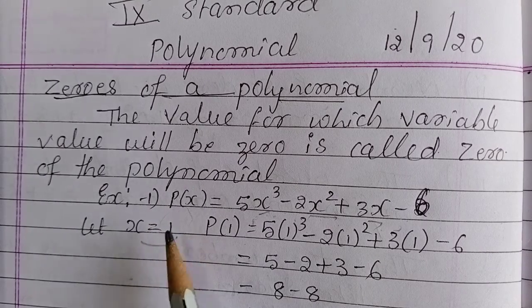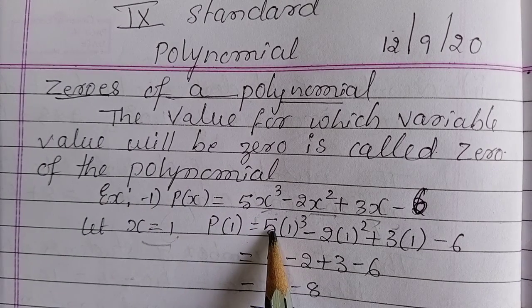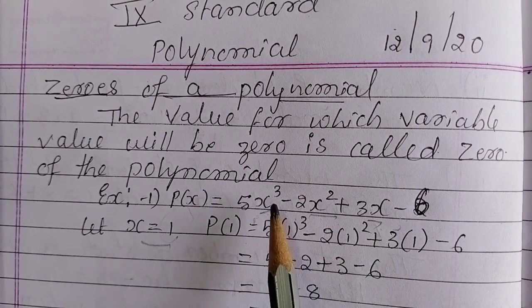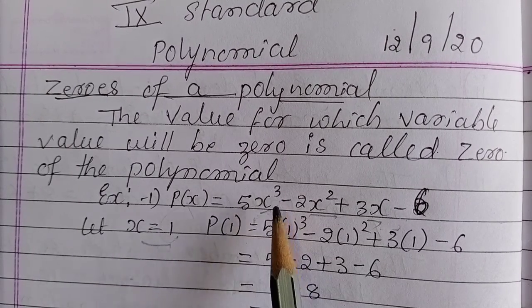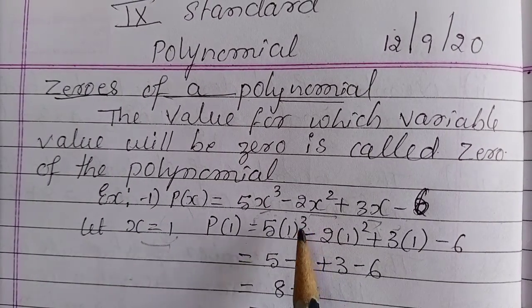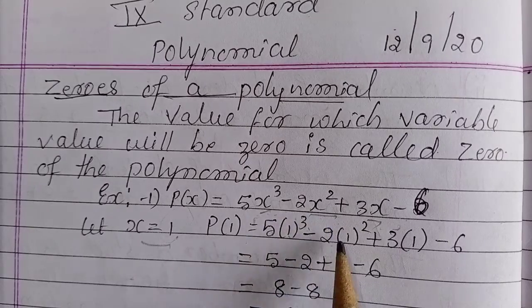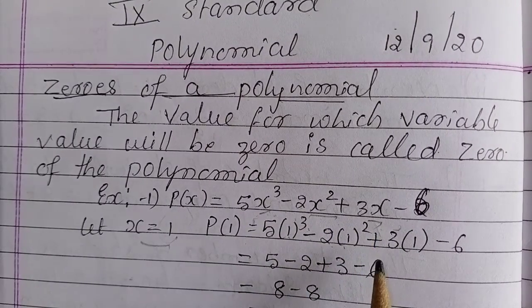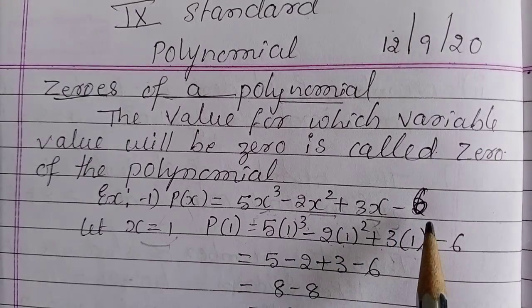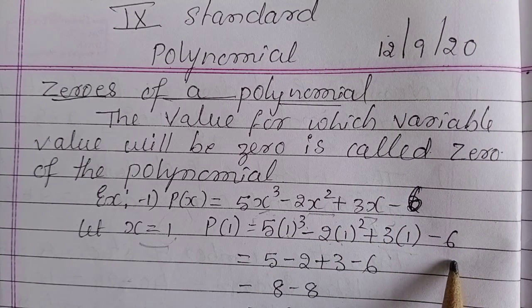Are you getting? Now, 5 will be as it is. In the x place, 1 you have to substitute. So 5x, there is an exponent 3, here also you give the power as 3. Again, minus 2 as it is, x value is 1 square, plus 3 times x value 1, and this minus 6 will be as it is.